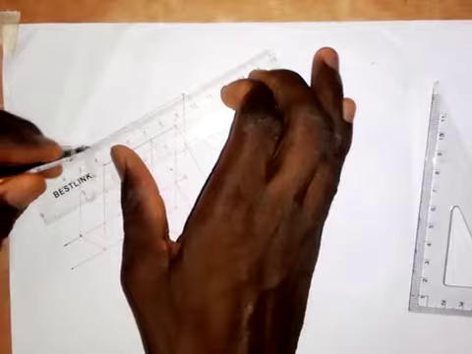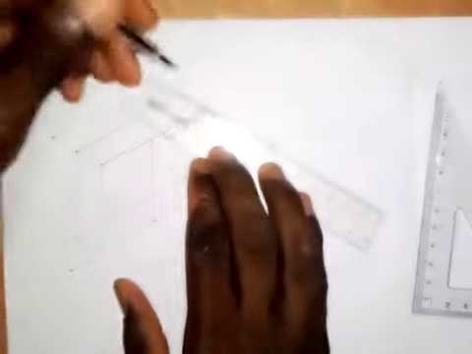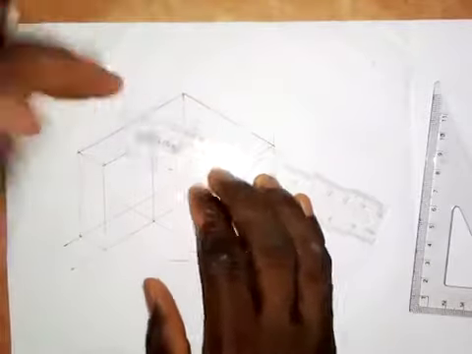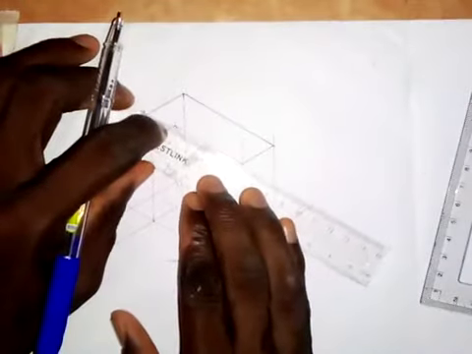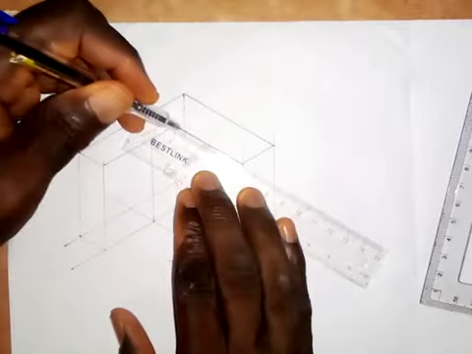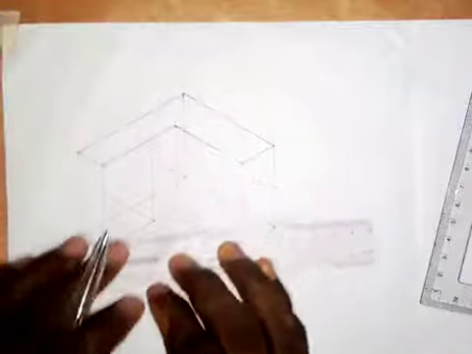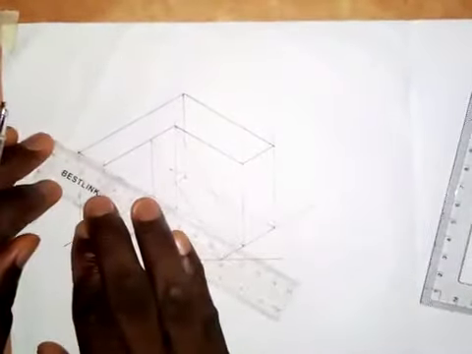As I've said, I have produced this in freehand sketching. Watch the video, or you can sketch it freehand. I said that they can repeat the same question and make it a drawing in which you have to make use of your drawing instrument to produce the isometric view. That's why I've decided to use the instrument to produce this after I've done the freehand sketching.